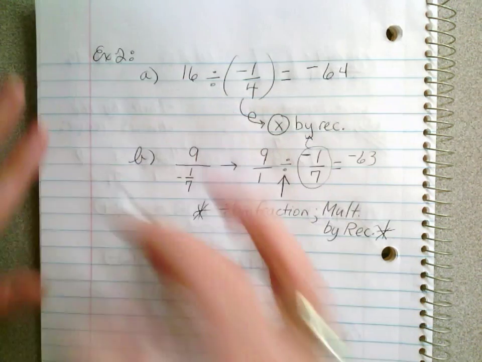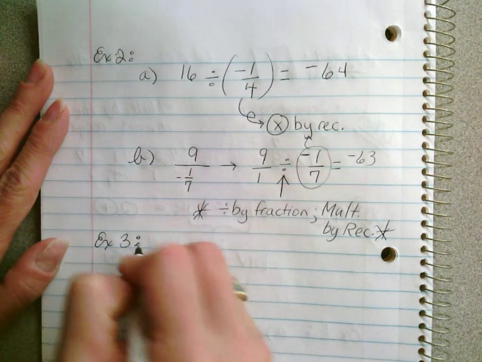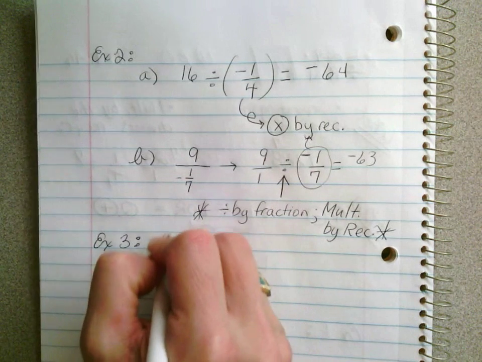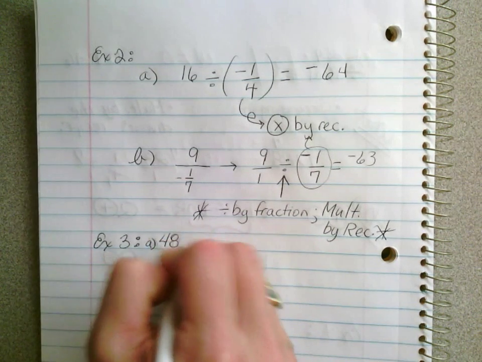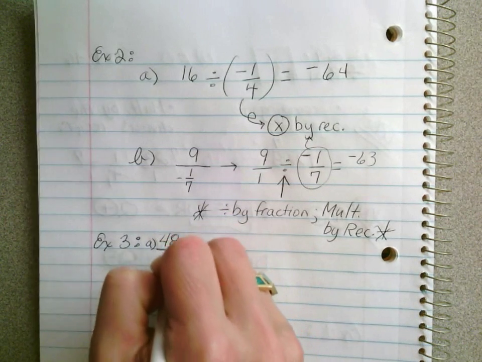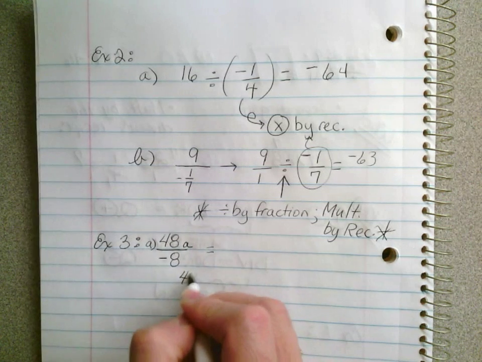Just because this is all numbers doesn't make jumping into letters suddenly a huge leap. It's not hard at all. You're going to find that maybe this is 48A divided into negative 8 groups. So 48A into negative 8 groups. You can either do it like this, or you can look at it this way.